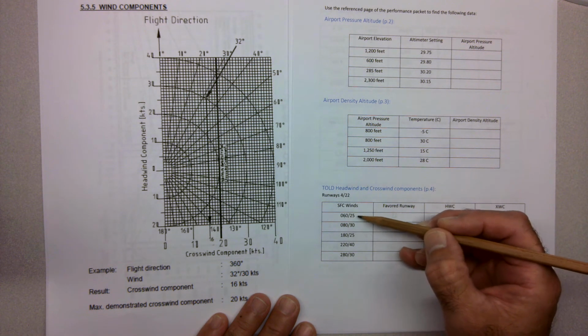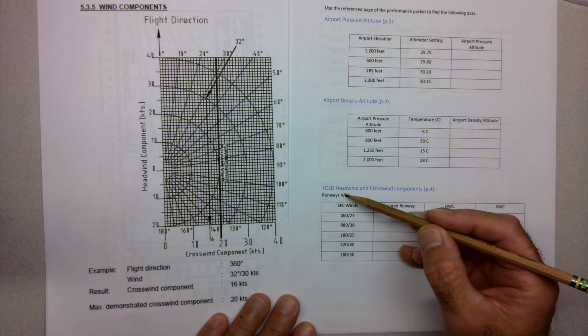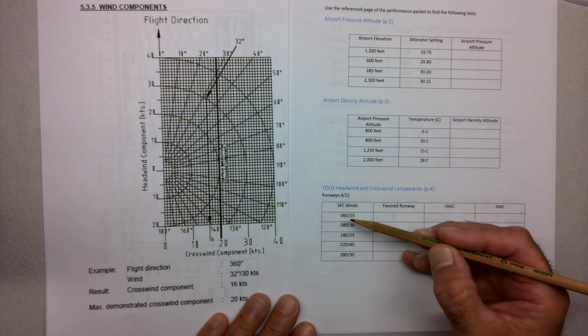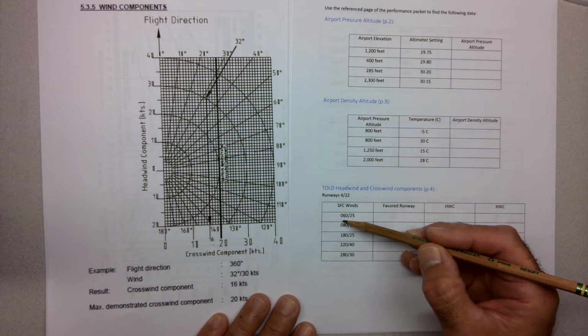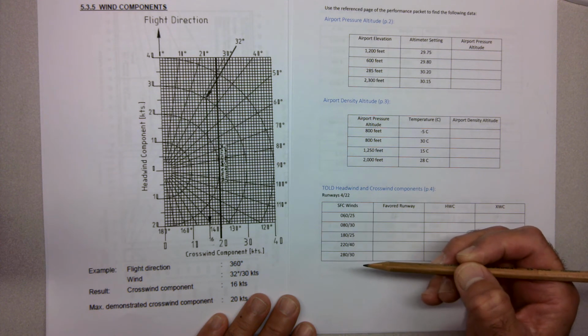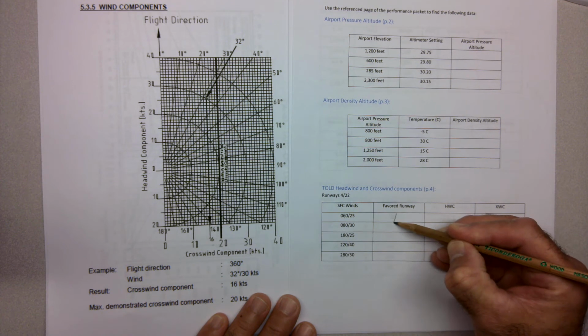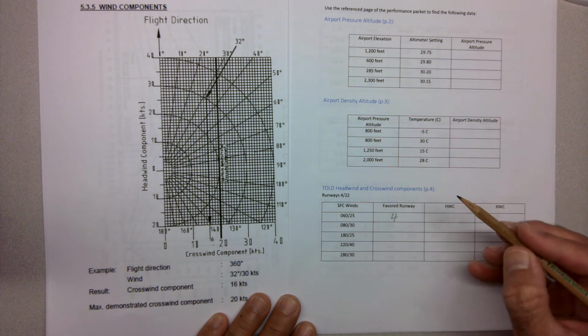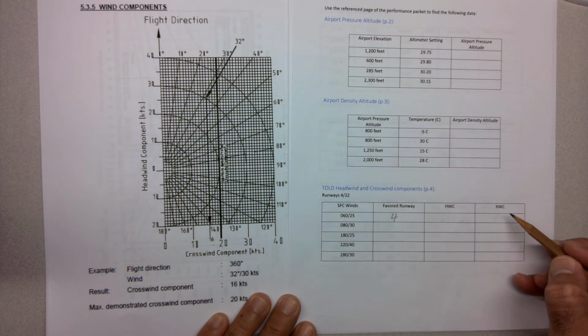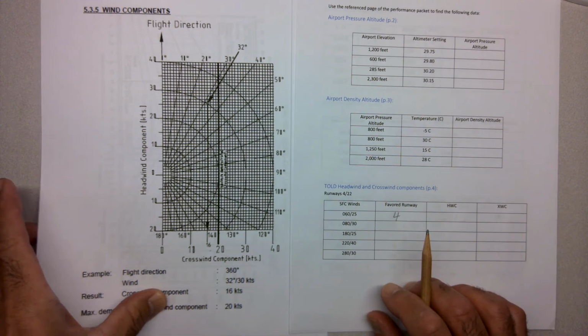The first problem that we're given. Well, that would be runway 4. Runway 4 points 040 on the compass, and there's only 20 degrees difference between 060 and 040. So runway 4 is the favored runway. Now we need to determine the headwind component and the crosswind component. We need to look at the chart for that.